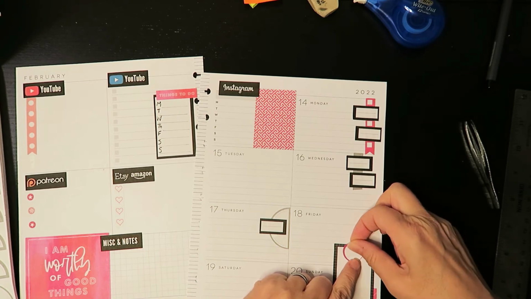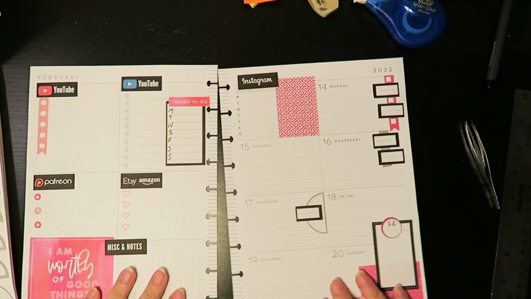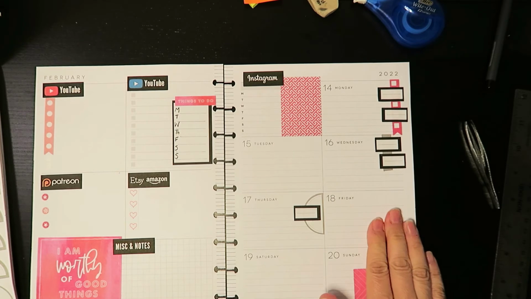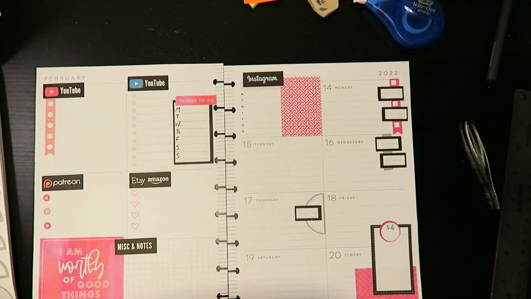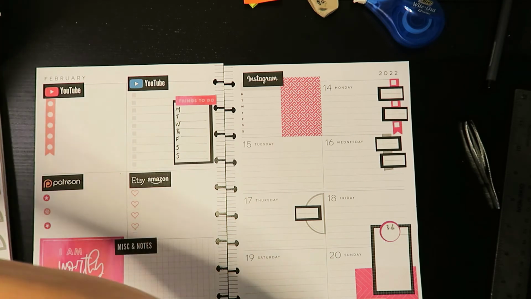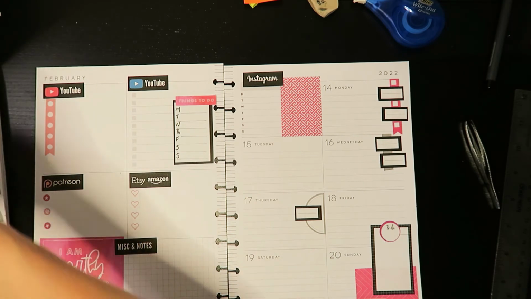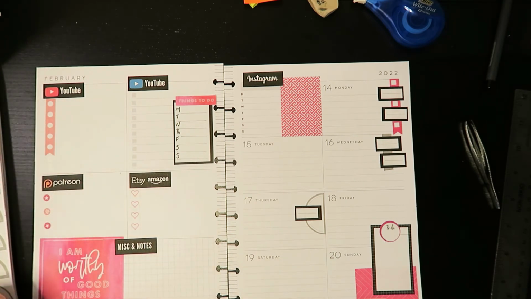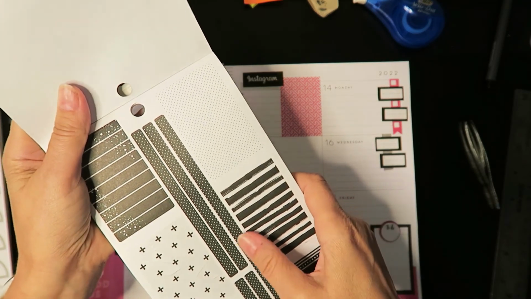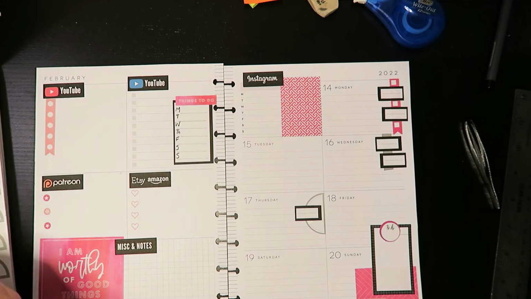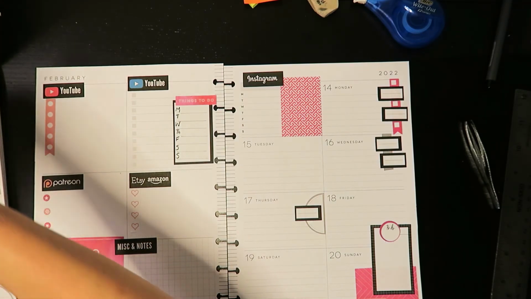I'm gonna do it there. All right, yeah. Like in this, I need something else here. Maybe a little black quote strip. There's lots of those in here. I love these. I need to do a layout with these soon, like little black and white polka dots. I love dots.